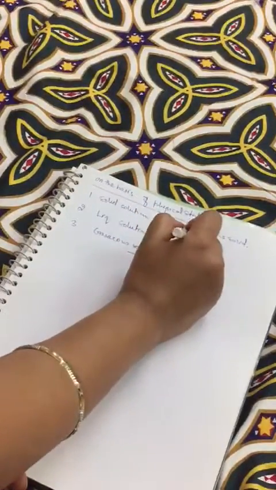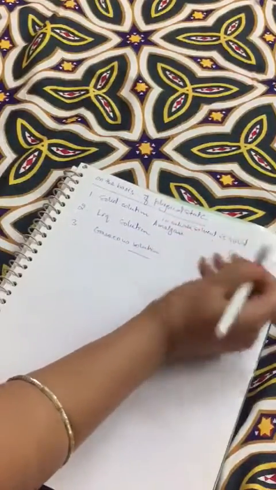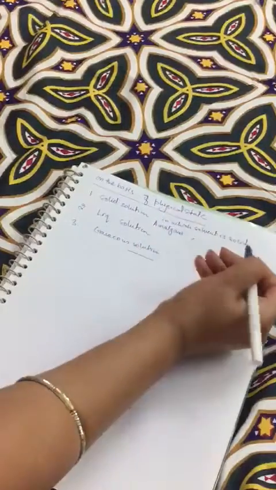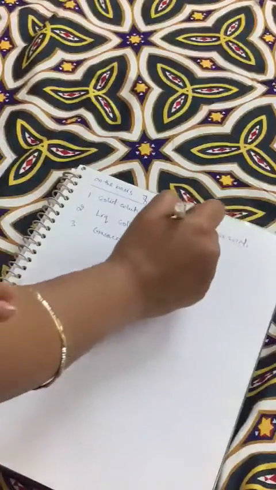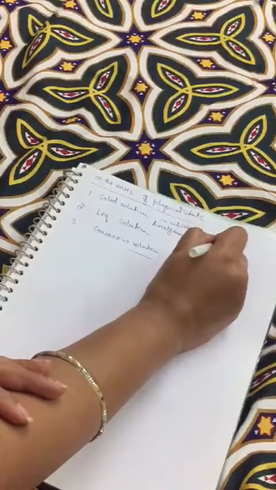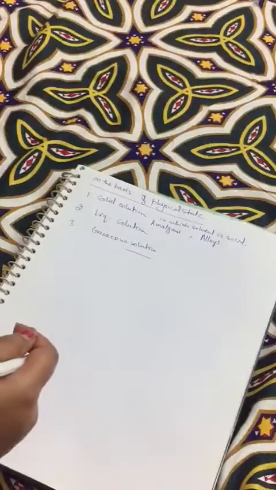You can have different examples like amalgams, in which the solvent is mercury, right? Or any other example, alloys are a different example.